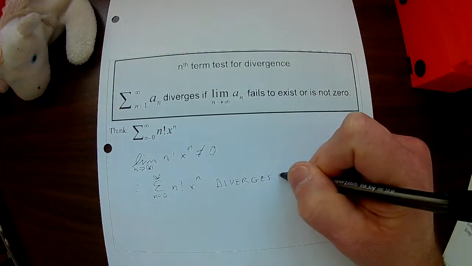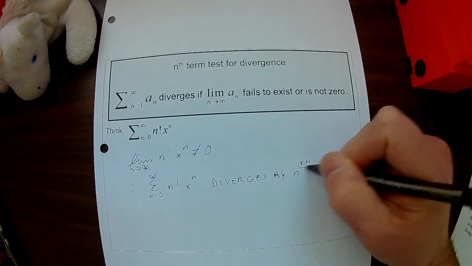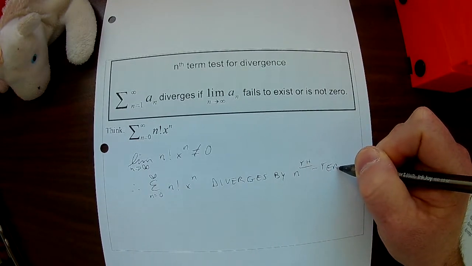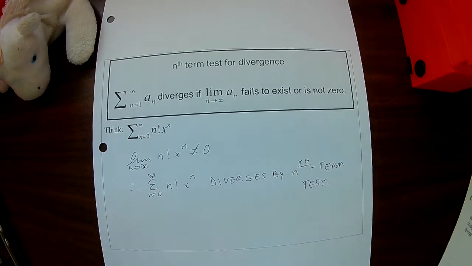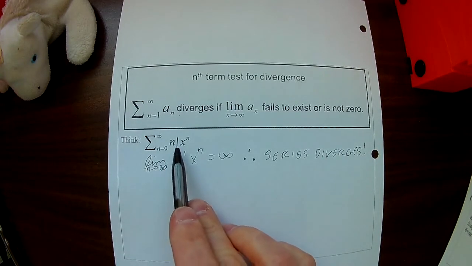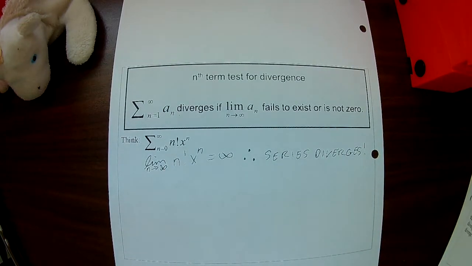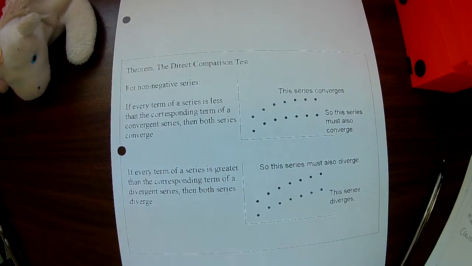And on your homework tonight, you're going to have to justify this. So you're just going to say, by the nth term test. So it's a good test if it works. If it doesn't work, then you kind of have to look for other stuff. And what I mean by doesn't work, I mean you get the limit is 0. That does not say it converges. Right? So another option we have is something called the direct comparison test.